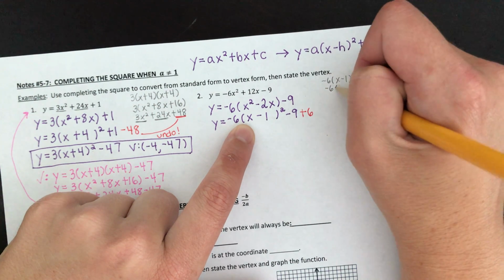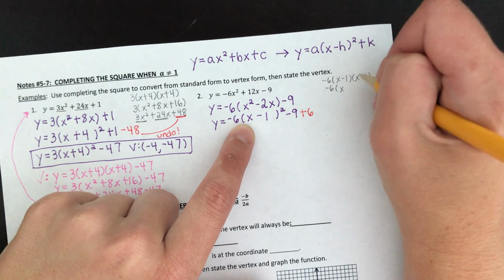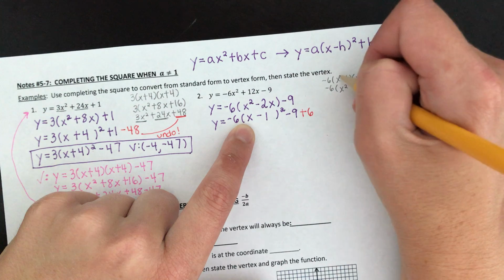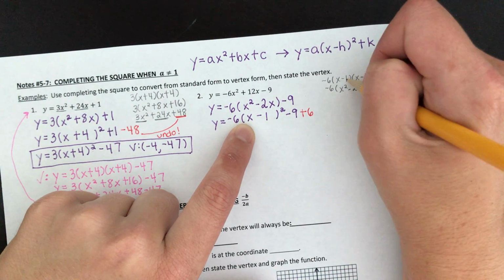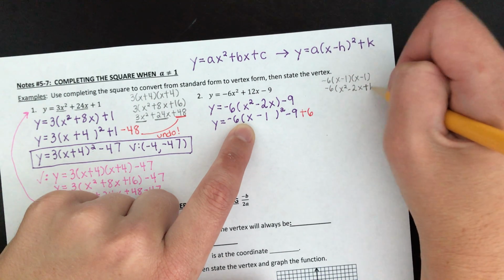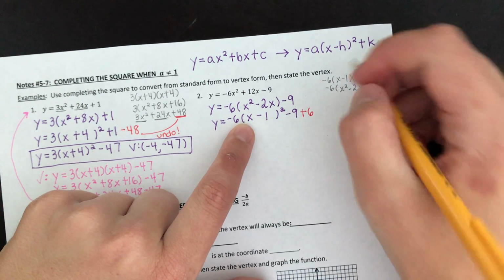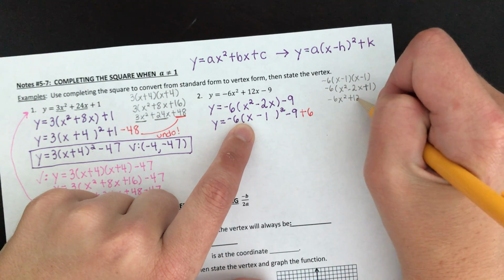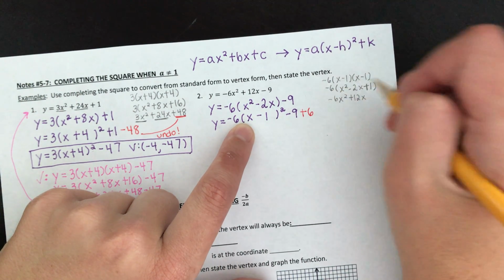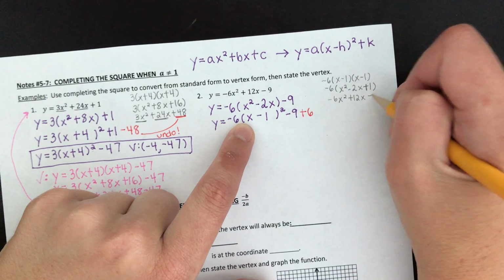Drag down the -6, distribute this through so you get x squared. The -1x and -1x would create -2x. Then -1 times -1 would be positive 1. Distribute the -6, so -6x squared, positive 12x, right, as I'm distributing, and then -6.